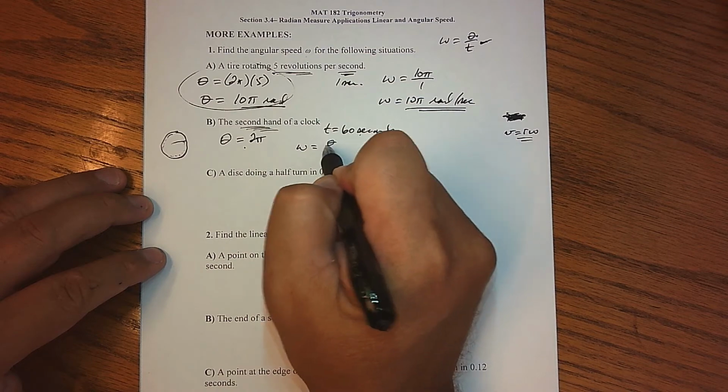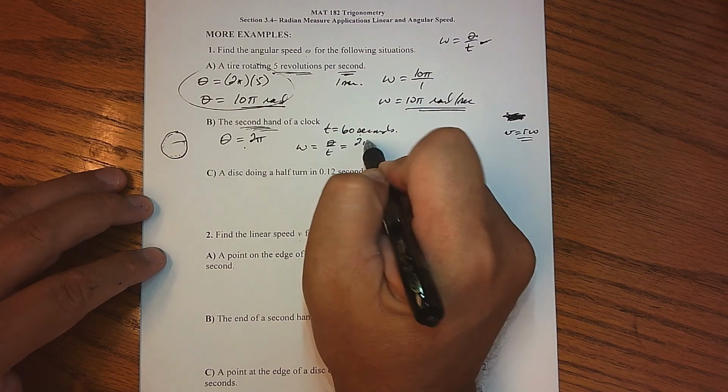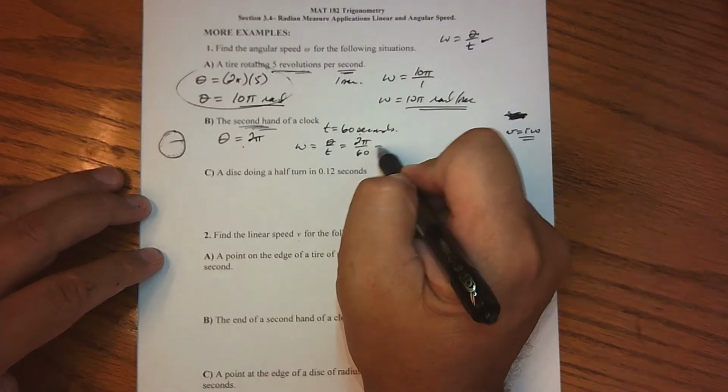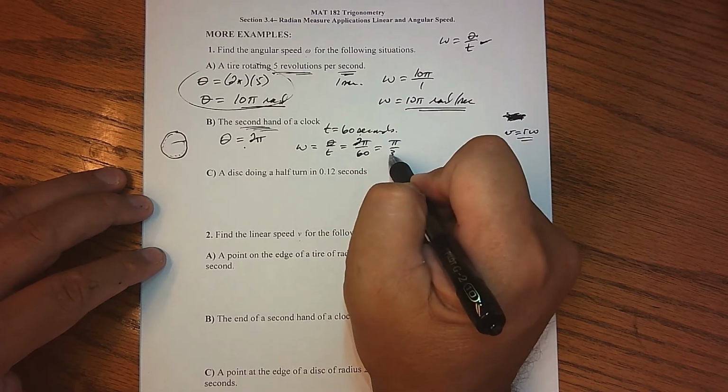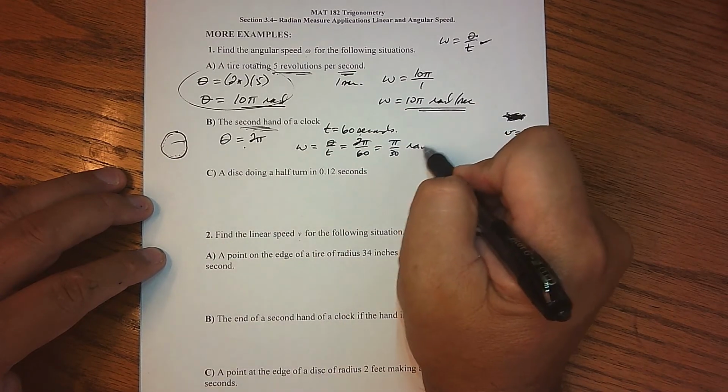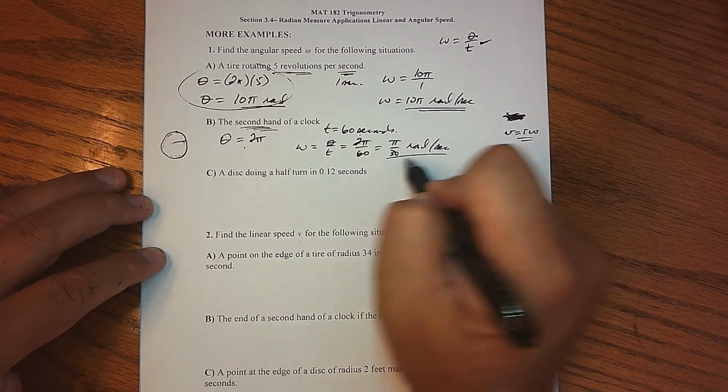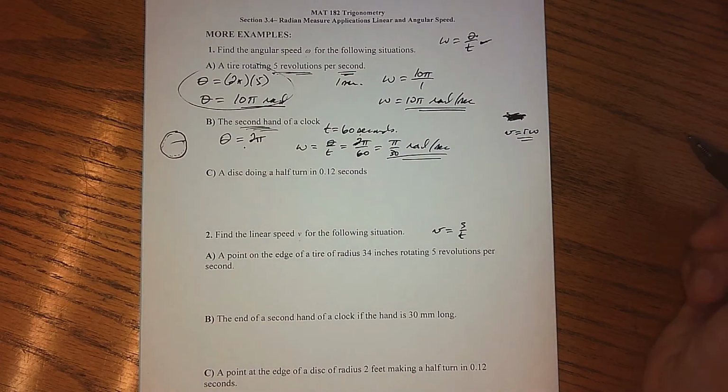My omega, being theta over t, is 2 pi over 60, and doing a reduction, we get pi over 30, and this would be radians per second. So that would be the answer for letter B.